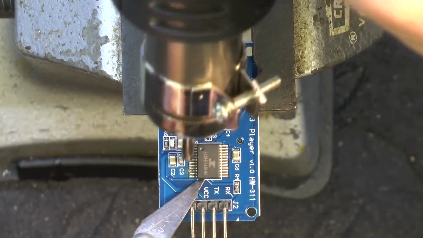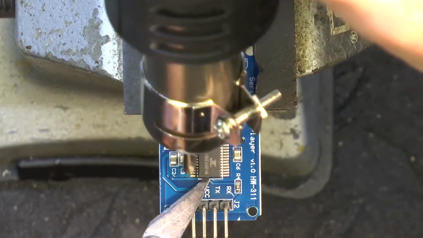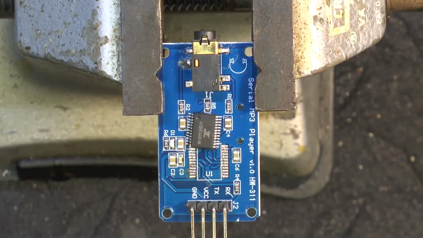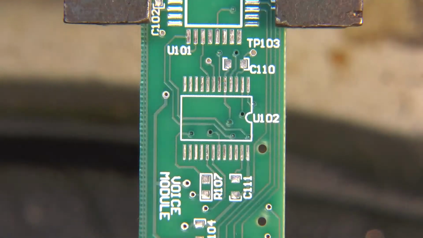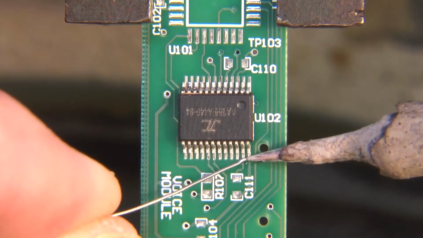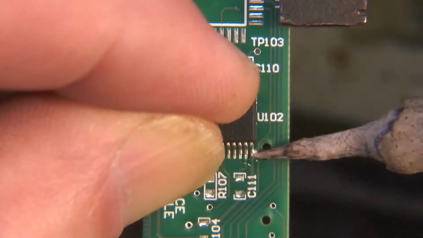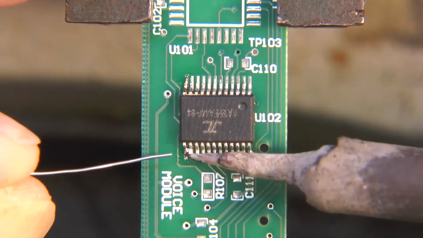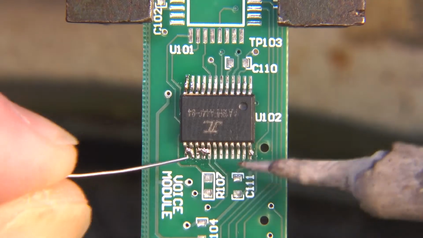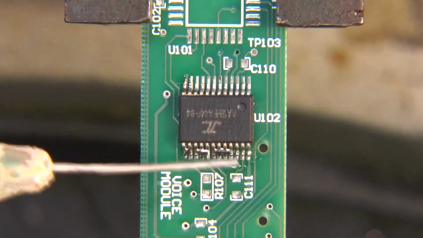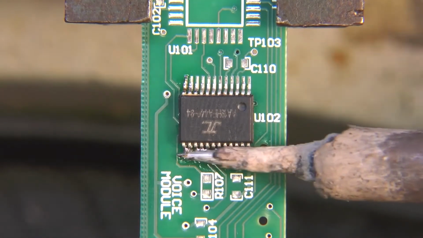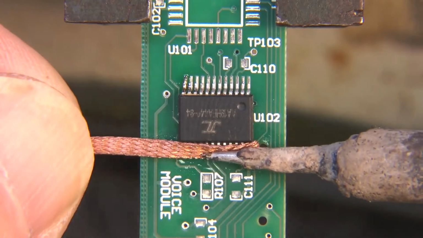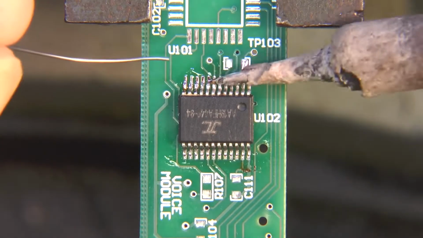Okay, now I'm removing the sound chip from one of the audio boards, so I can put it on the board I just got from the manufacturer. And in kind of fast motion here, going to mount a couple of these surface mount chips. As you can see, I'm using the Kester flux, which works really well for this.